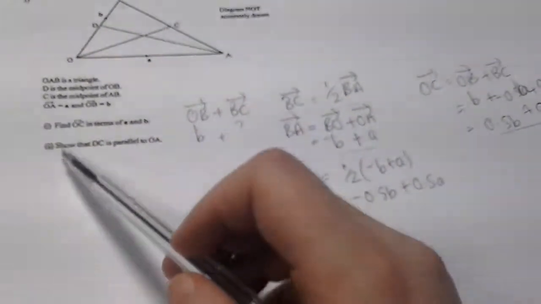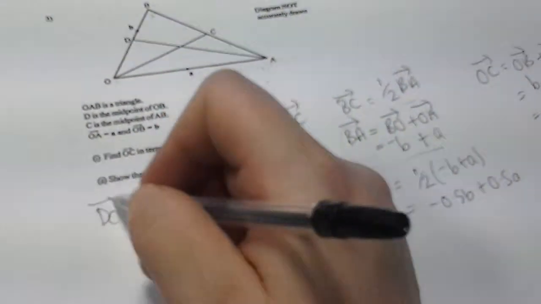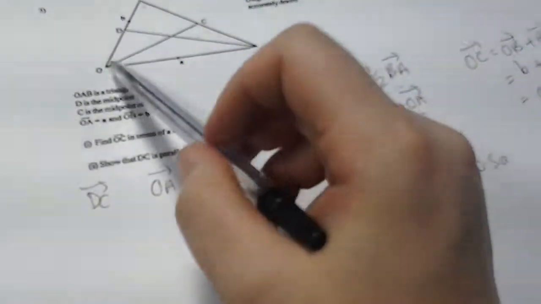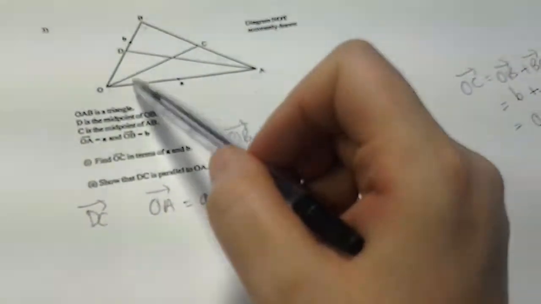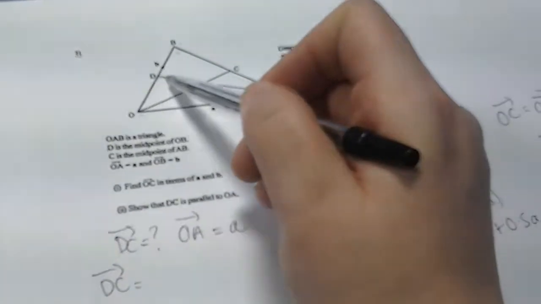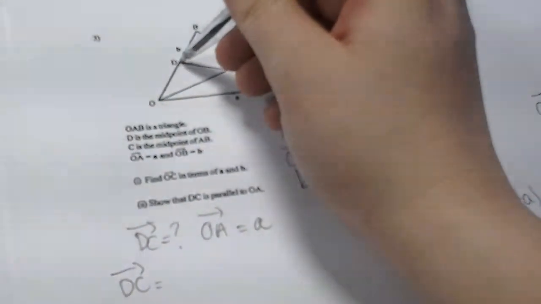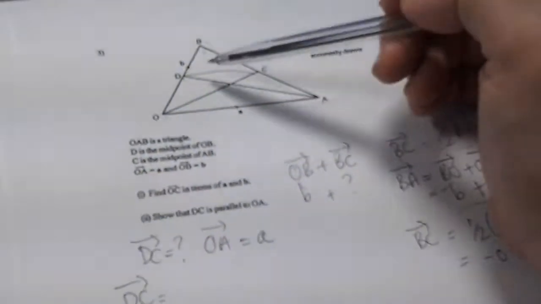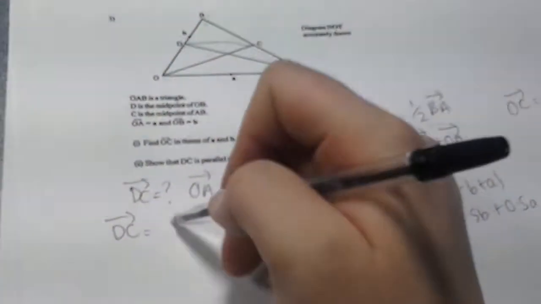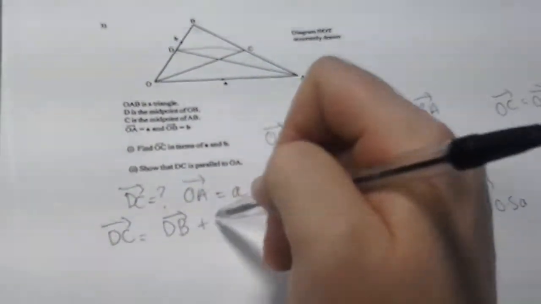Part 2 says show that DC is parallel to OA. So I need DC and OA. I know that OA is equal to A, but I don't yet know what DC is, so that's what I'm going to have to figure out. DC is the line from here to here. So what I'm going to do is use D to B and B to C, mostly because I already worked out BC, so I've done that bit of work. So DB plus BC.